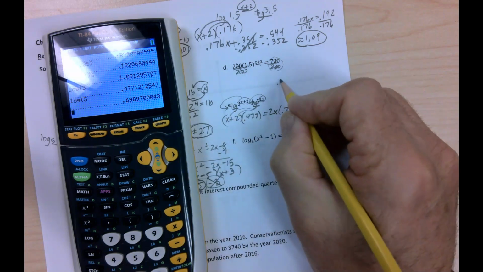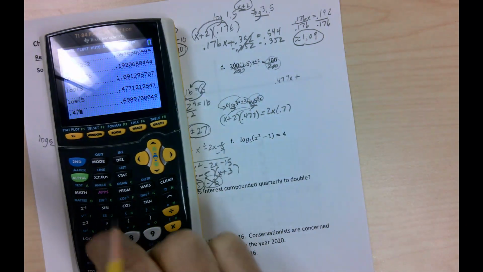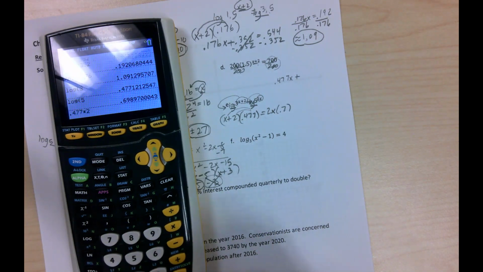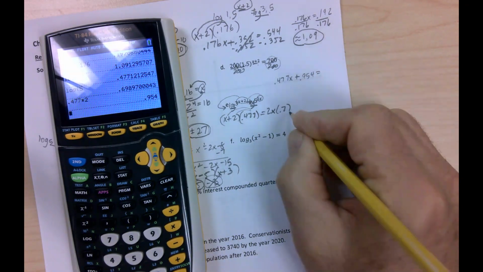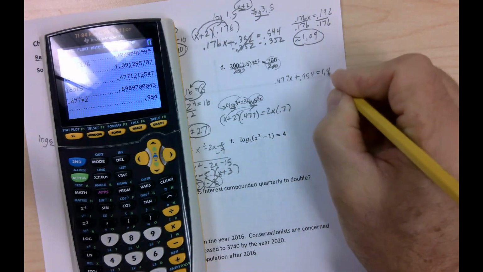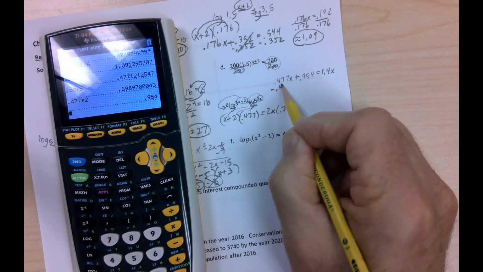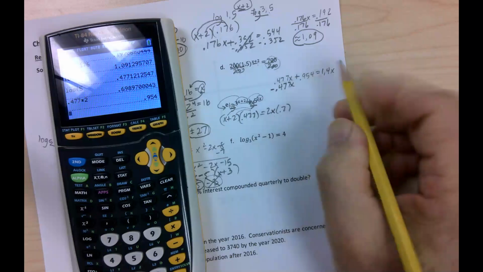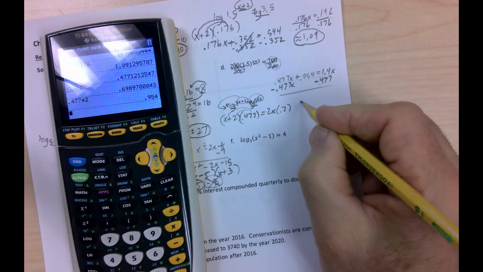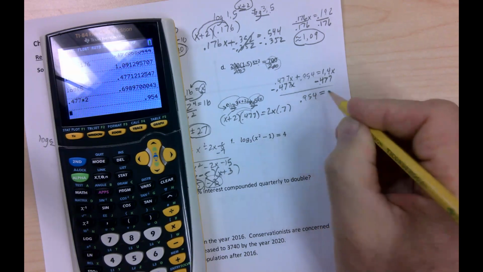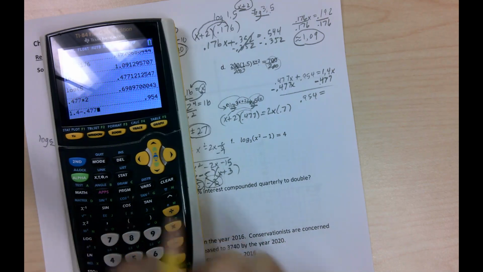So I'm going to get 0.477x plus times 2, 0.954 equals, this is 1.4x. So this is going to get a little weird, but 0.477x, I'm going to subtract, gather my x's, and then I get 0.954 equals 1.4 minus 0.477.